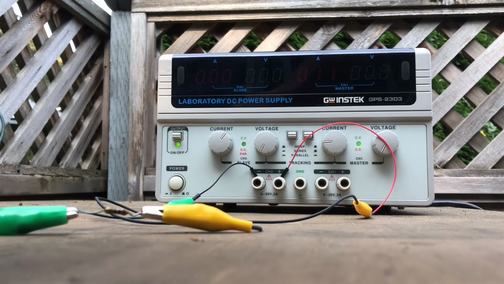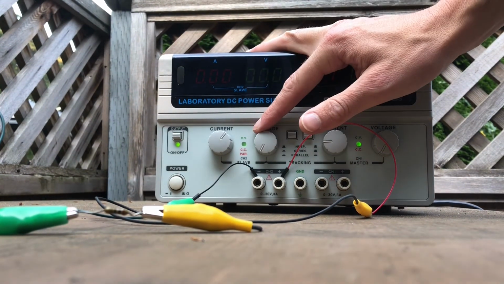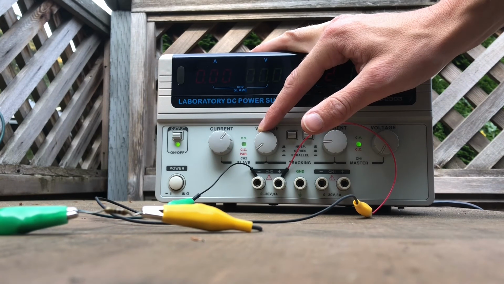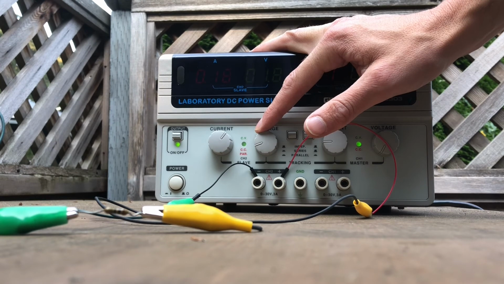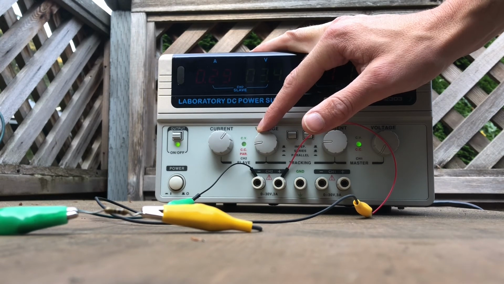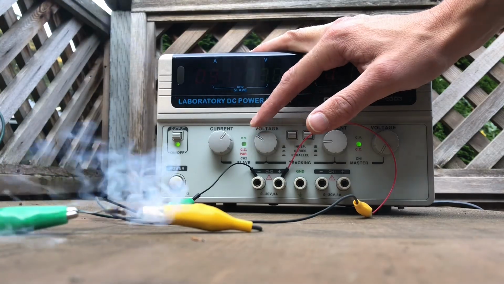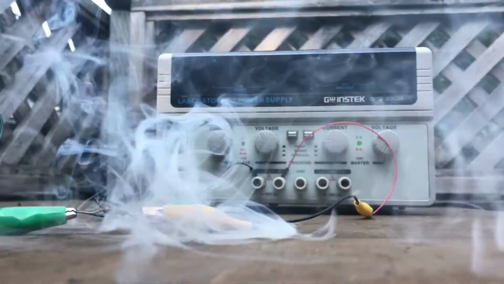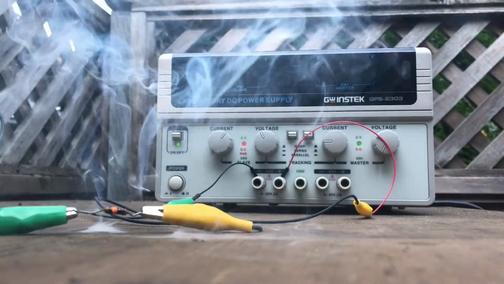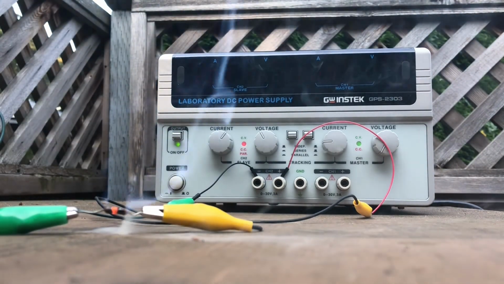Okay, so we have our resistor hooked up to our power supply. Voltage is set to 0. We're going to slowly increase it. And as we increase the voltage, current is going to start to flow as per Ohm's law. And very quickly, we're going to get above that 1 volt limit. Let's go well above it. And yes, as we can see, the magic smoke starts pouring out of the resistor. This is why we don't exceed the power rating.